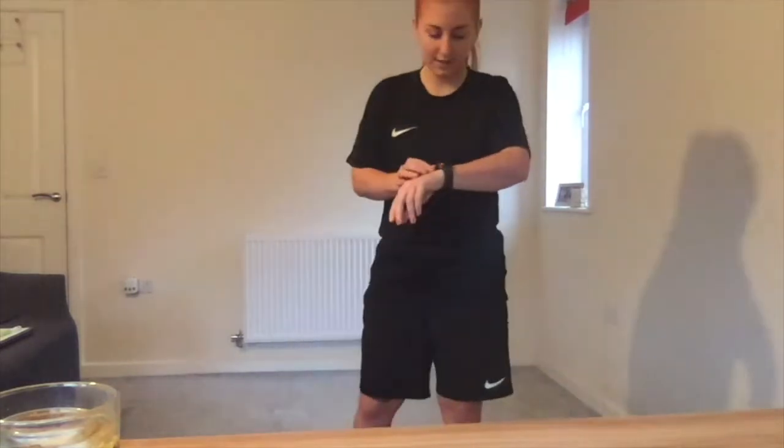And stop. Okay, so take that number, whatever you've got, times it by 4. That is your resting heart rate. We haven't done anything yet. That's what your heart rate is before you exercise. Now what we're going to do is do some exercise and see how we can alter our heart rate.